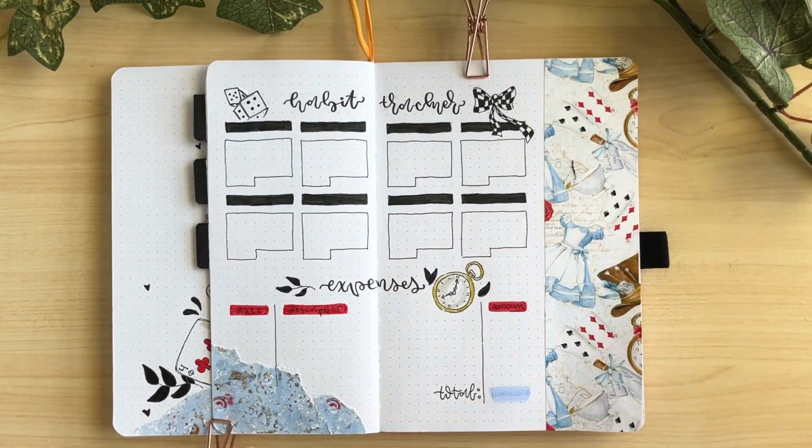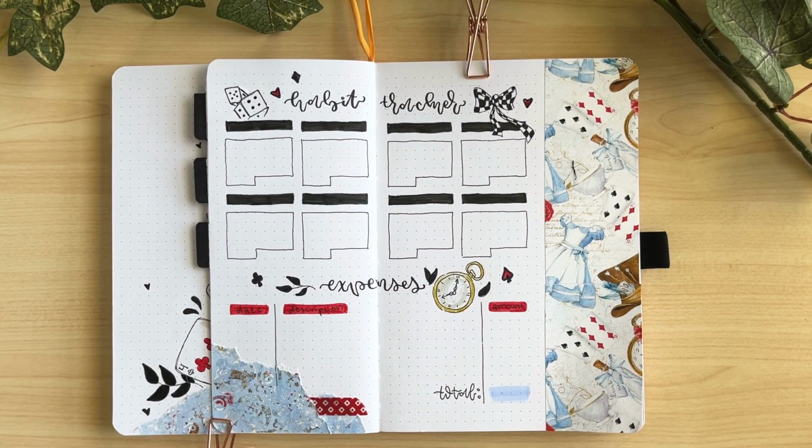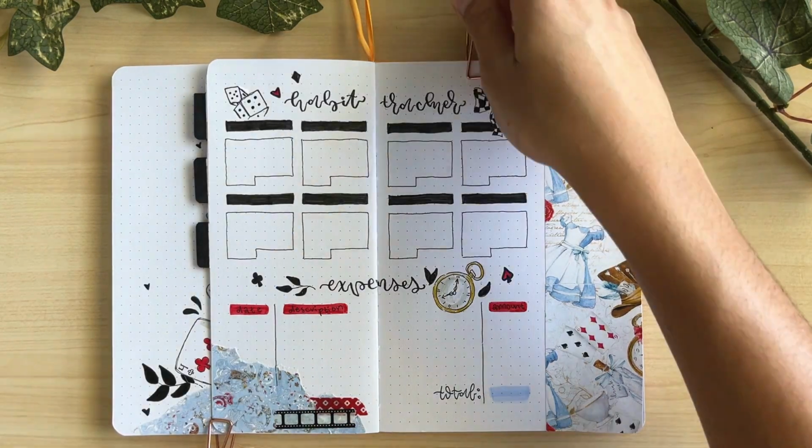And then at the bottom I just have a simple expenses tracker, which is honestly getting a little short. For the expenses tracker that I made for April, I actually ran out of room at the bottom, so I might need to add a couple extra rows in my June setup, but for now this will probably work for me.